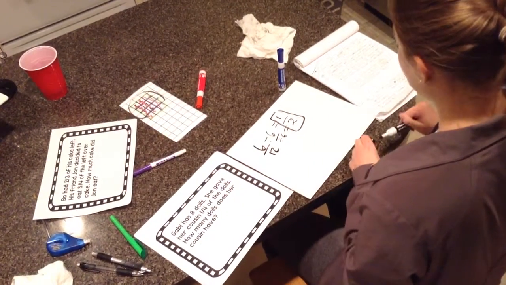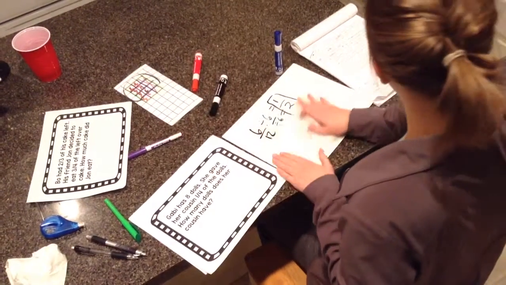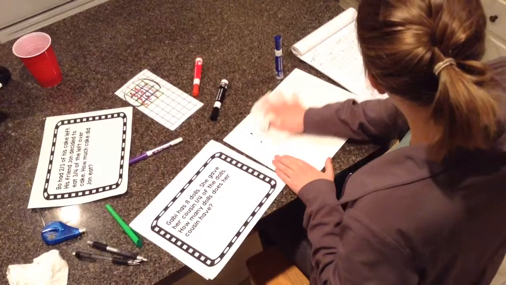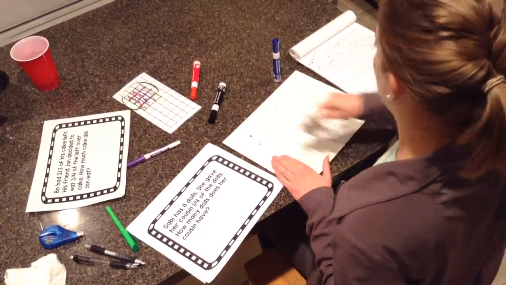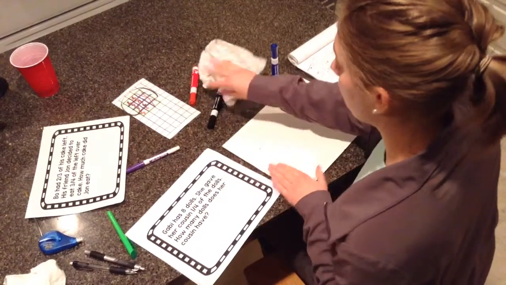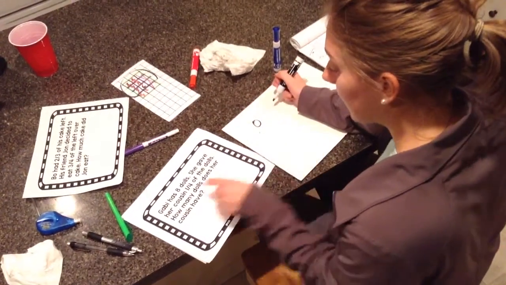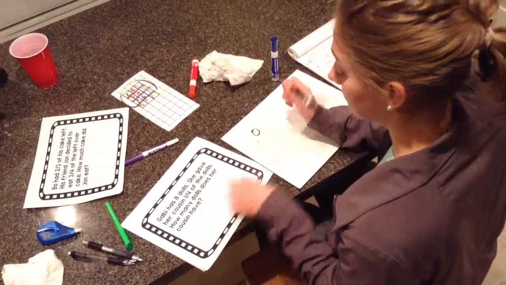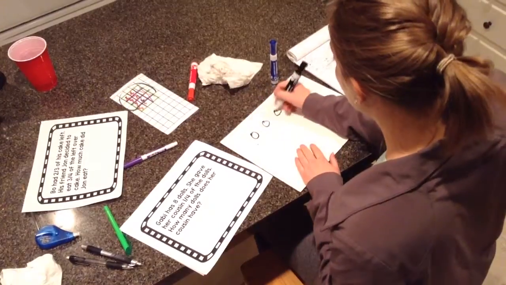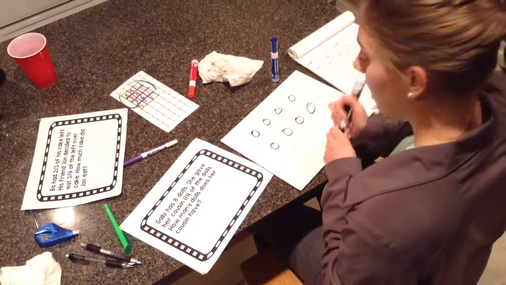Before we start with the set model, we need to know a misconception of this. A misconception is that objects used have to be equal or the same size. But what is important is the quantity, not the quality. So let's read our problem. Gabby has 8 dolls. She gave her cousin 1/4 of the dolls. How many dolls does her cousin have? So we have 1 doll, 2, 3, 4, 5, 6, 7, and 8.